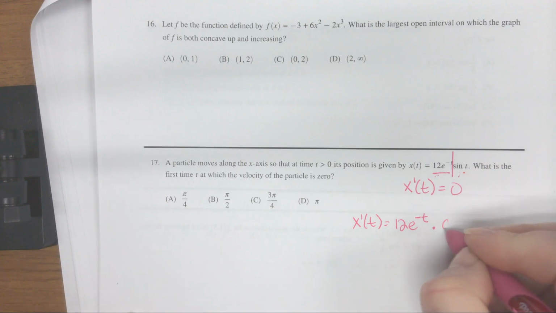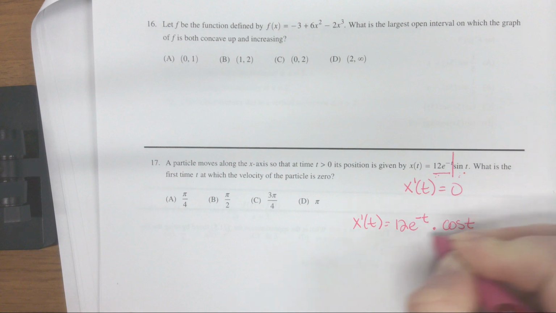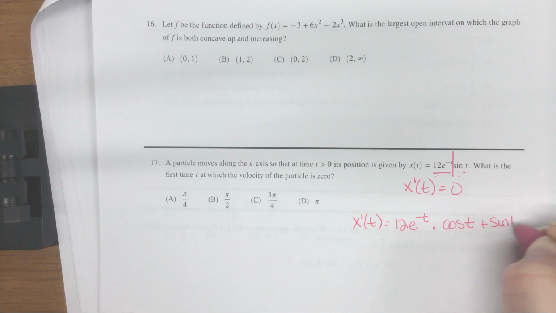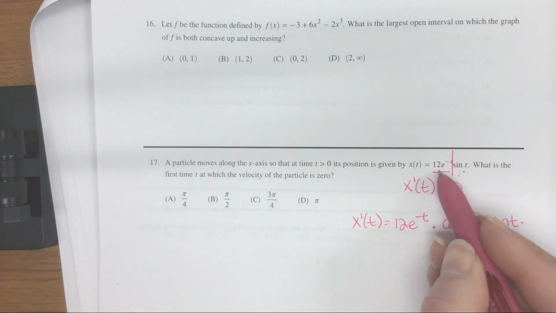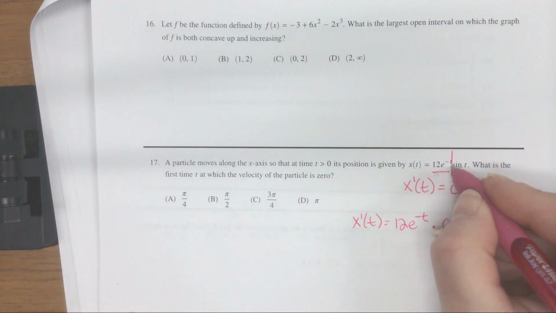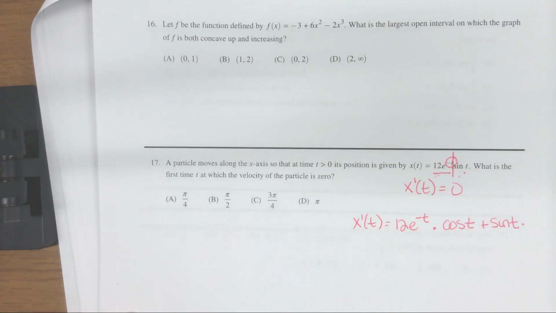Cosine. First times derivative of second, and then plus second times derivative of first. This would just be 12e to the negative 2t because its derivative is itself. But do you see how this is a negative t? So then I'd have to multiply by negative 1.